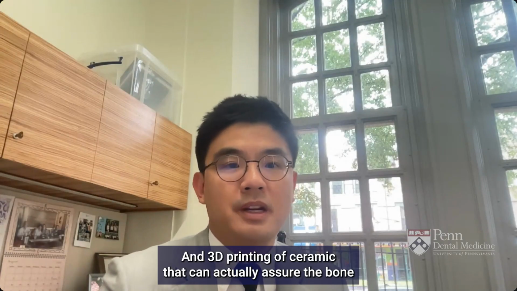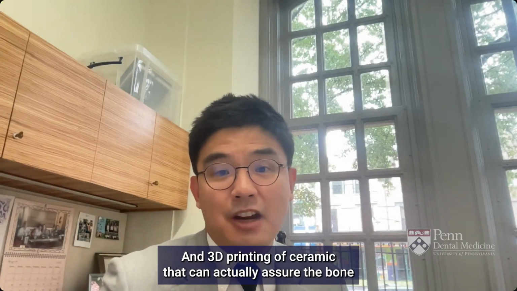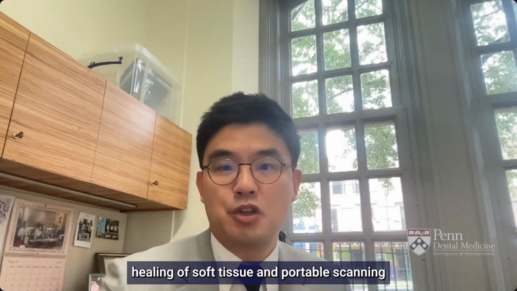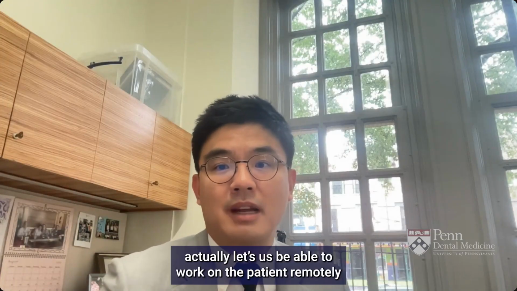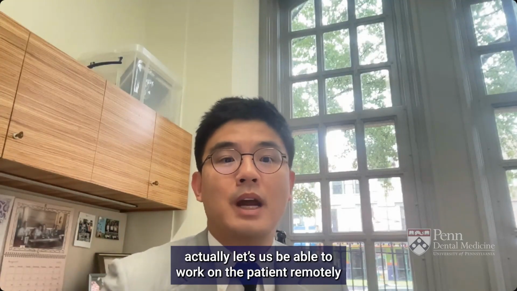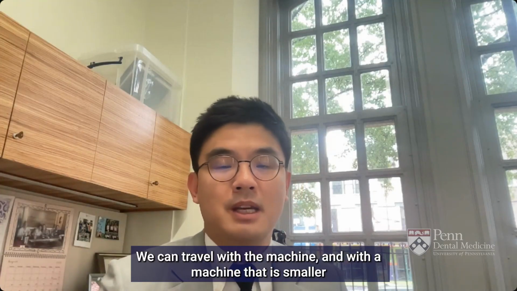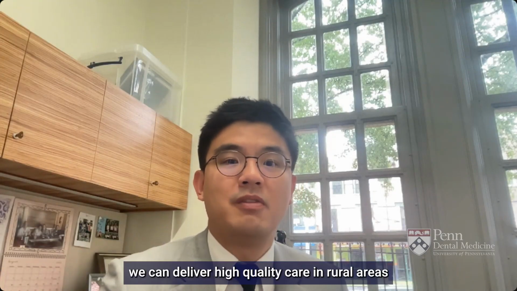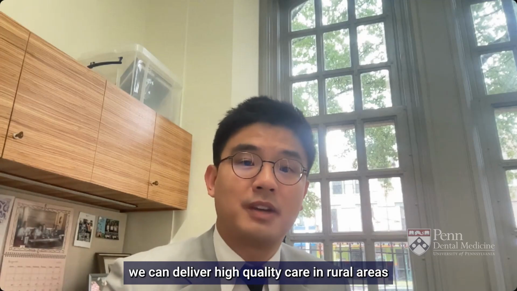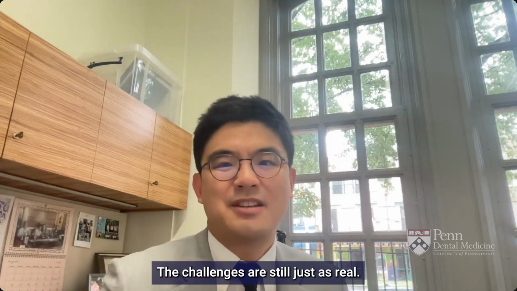And 3D printed bioceramics can accelerate bone and soft tissue healing, and portable scanners let patients be treated more remotely. We can travel with the machine, and once the machine gets smaller, we can deliver high quality care in rural areas. The challenges are still just as real.